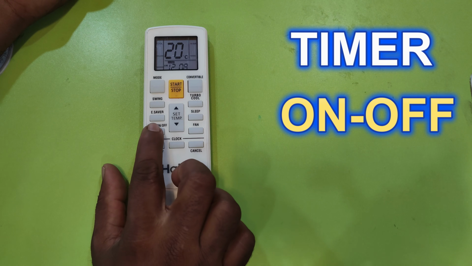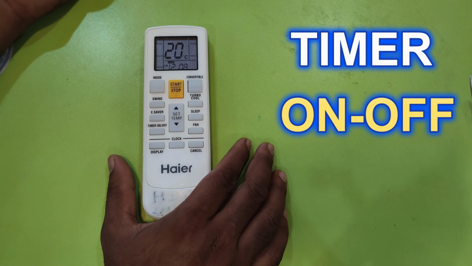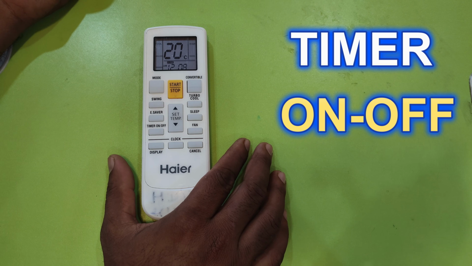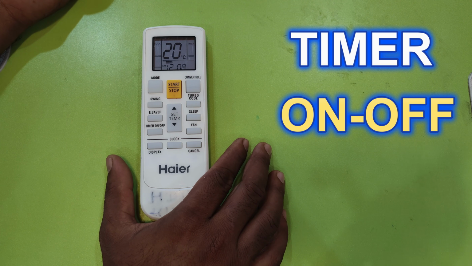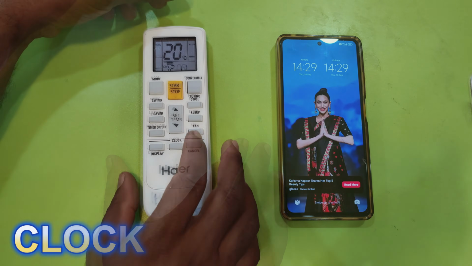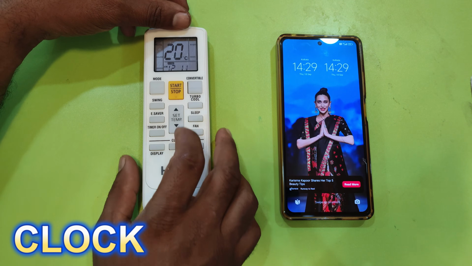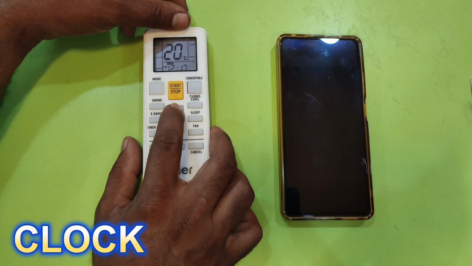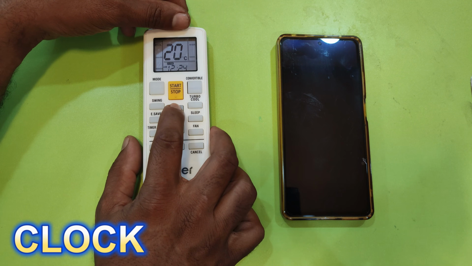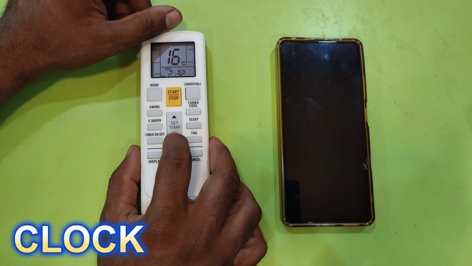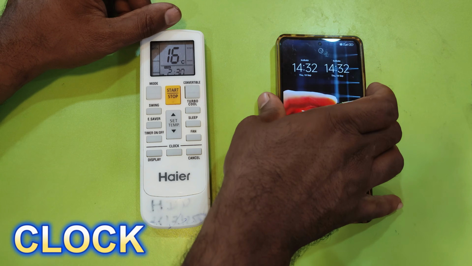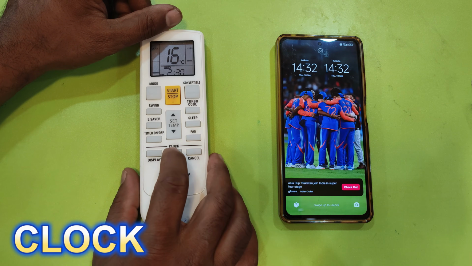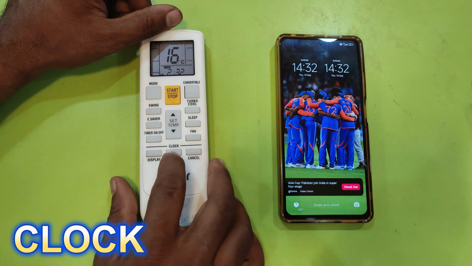The next buttons are timer on and timer off. Before using the timer, you must set the present time on the remote. Only then can you use the timer on and off. To set the present time, first press the clock button. As you can see, pressing the clock button causes the clock symbol to blink on the remote. Now, set the present time using the temperature up and down buttons on the remote. For example, if it's 2:32 p.m. on my mobile phone, I'll set 2:32 on the remote, and the present time will automatically be set on the remote.